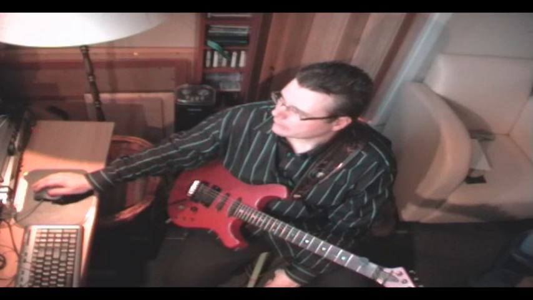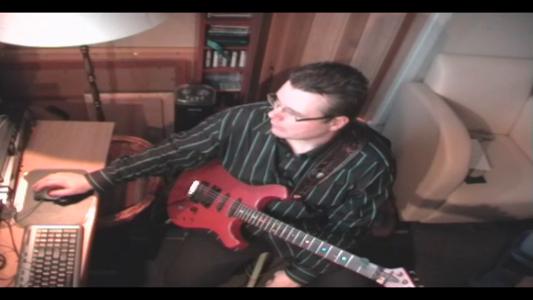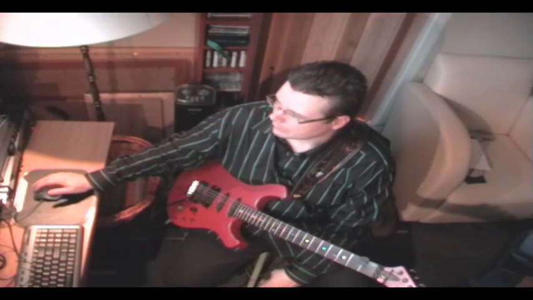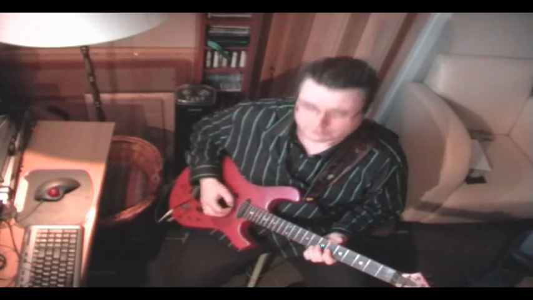I'm adding a track, so I'm getting a clean sound. I'm going directly from the guitar into the sound card. So what I have is this sound.